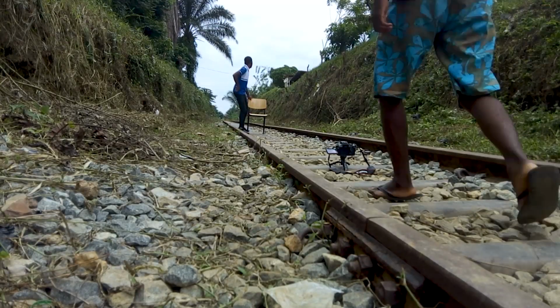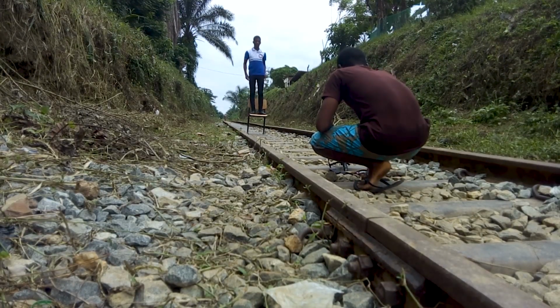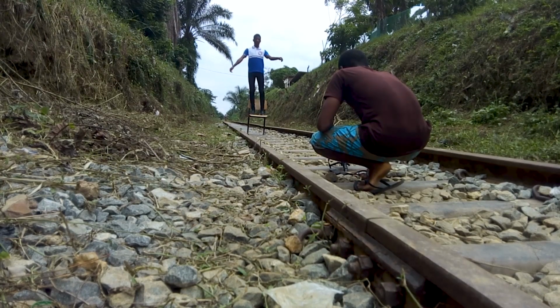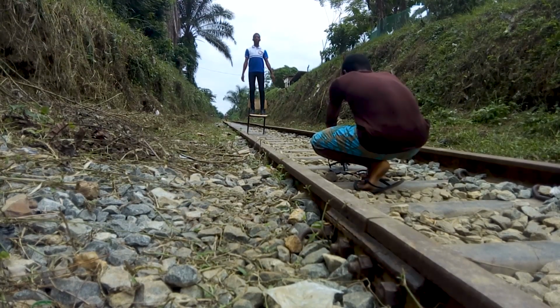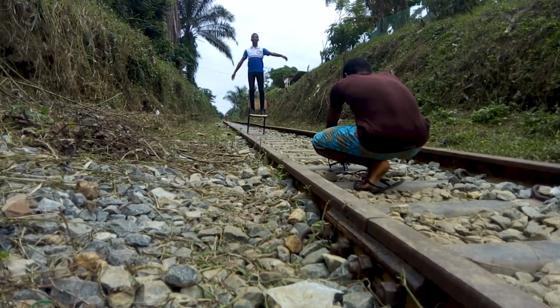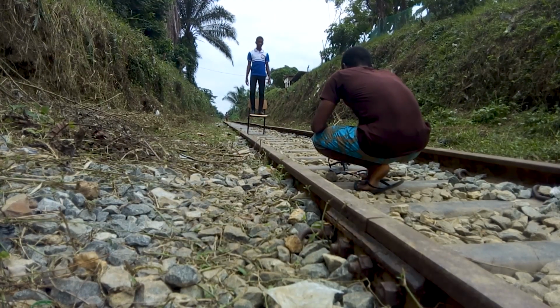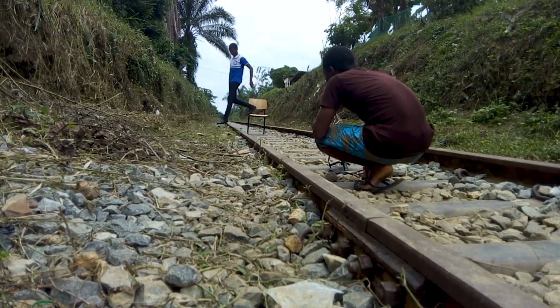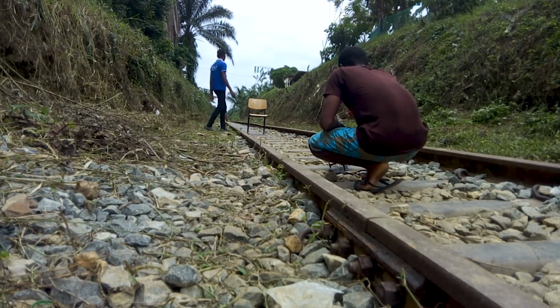So we just grabbed a chair, I grabbed my monopod, and I'm taking the pictures using a monopod because I want to get the angle from the bottom. I think it looks a lot nicer than just filming or taking the pictures from a tripod. So over here you can see him standing on the chair. I forgot to take a background picture, so I asked him to get down.